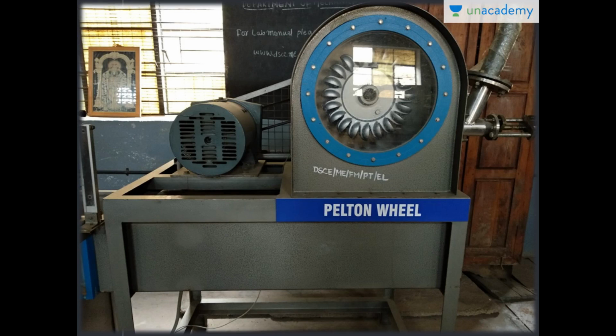You can see this is the Pelton wheel. You can see the pump attached over here for the running of the Pelton wheel. Through this pipe, water is exerted, and the high velocity jet stream falls on these Pelton wheels. They are actually Pelton cups. It is in the shape of a cup.